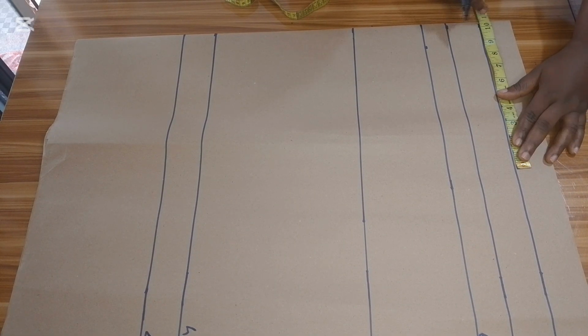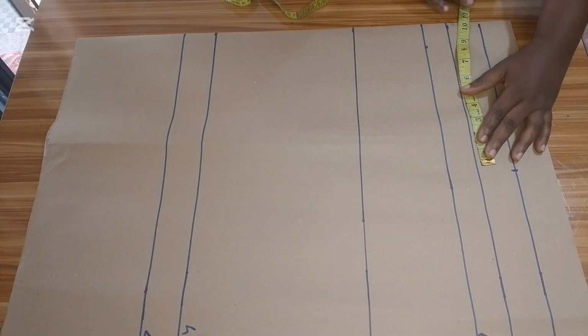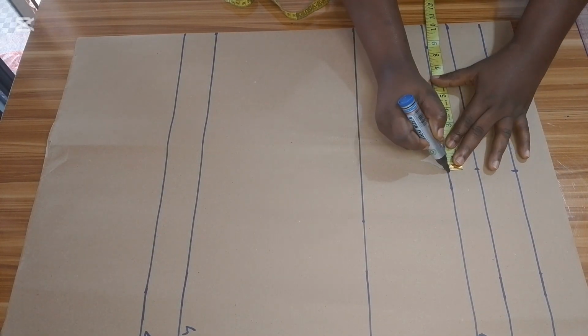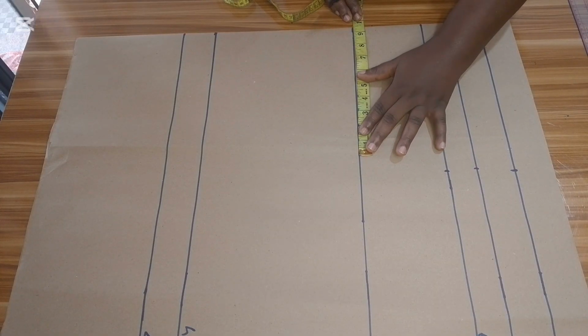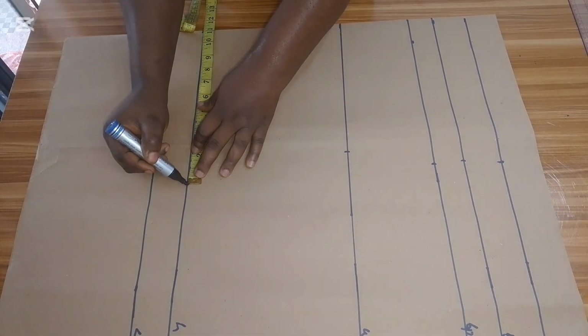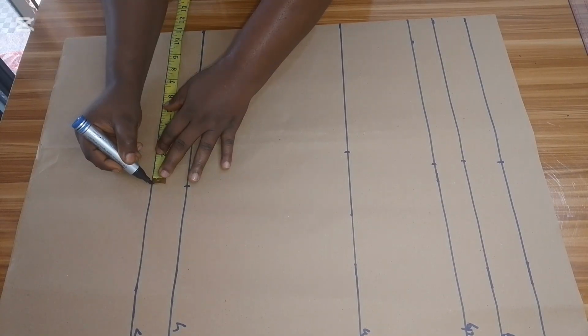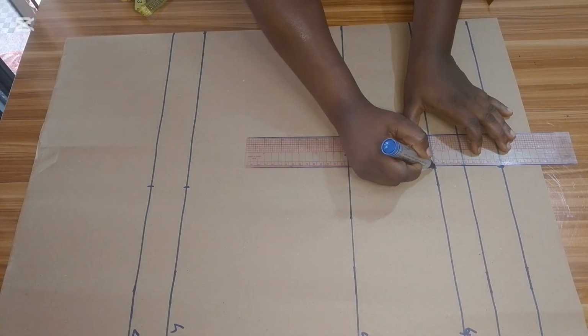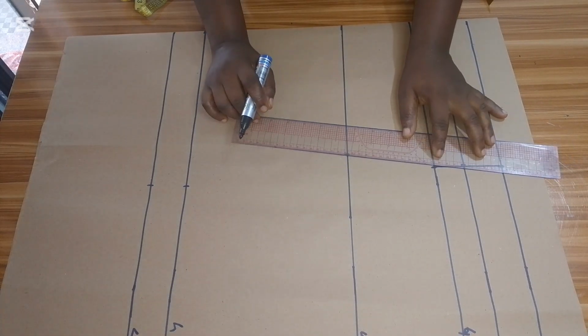So right now, I'm marking my bust round measurement on my starting line. My bust round is 42 divided by 4, that will give me 10.5. I'll mark that measurement all the way to my bust point. So I'll come to my waist. My waist is 38 divided by 4, that will give me 9.5. I'll mark that measurement, and my hip is 44 divided by 4, that will give me 11 inches. I'll mark that measurement and I'll connect with a straight line.